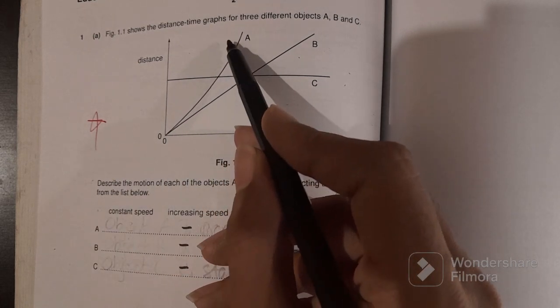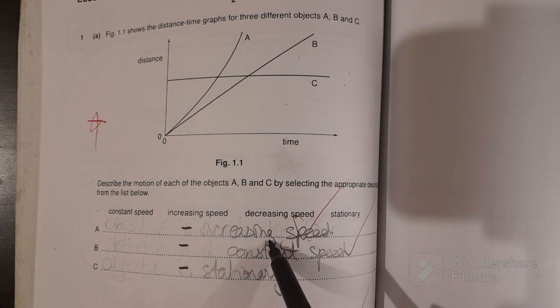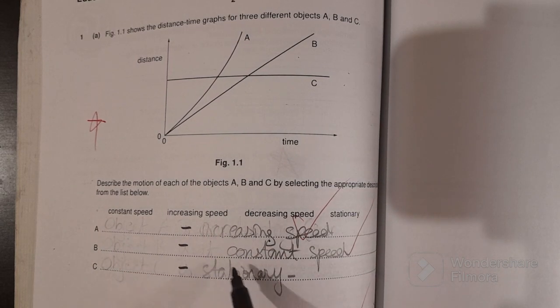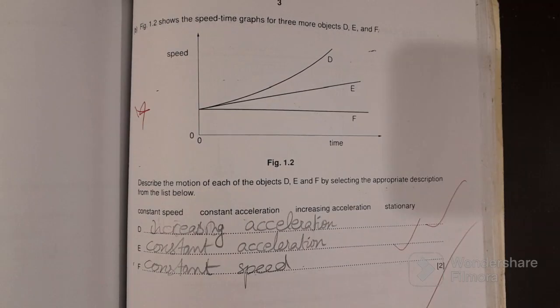So for A, it's increasing speed. So the answer will be increasing speed. For B, it is constant speed, and for C, it is stationary. So this is what we will do in part A of question 1.